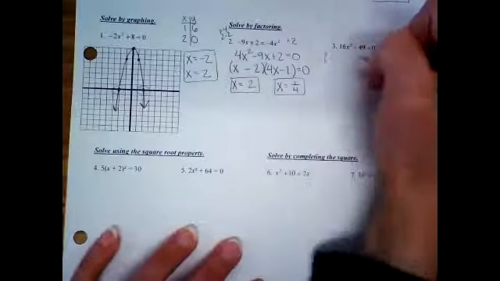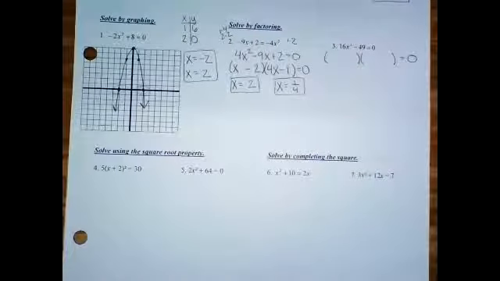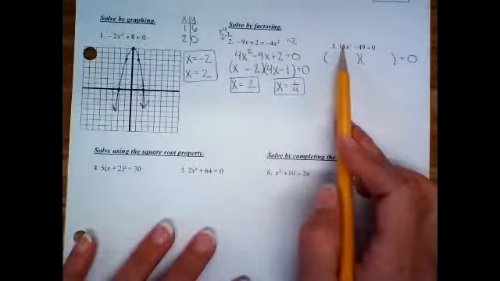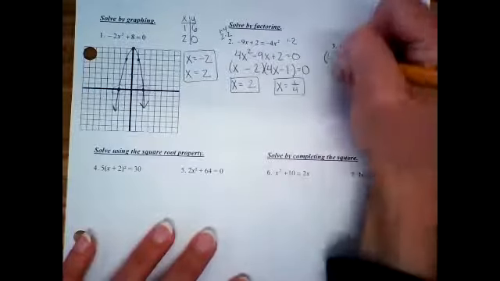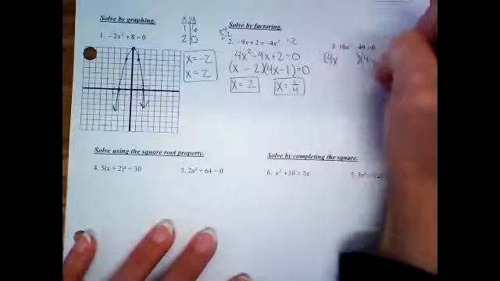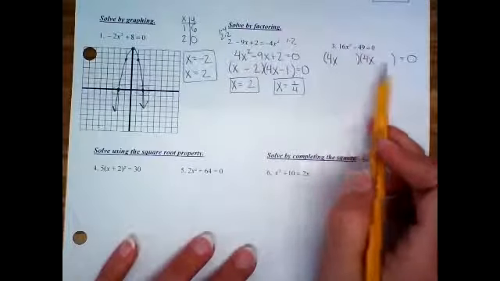All right, so this one, draw your 2 sets of parentheses. We're going to split it. This one's called a difference of squares. Does that ring any bells? Difference of squares. Okay, good, cool. Notice they're both perfect squares. So how would we split 16 so that we have the same number? Yeah, good. 4x, 4x. And then how would you split 49 so you have the same number?